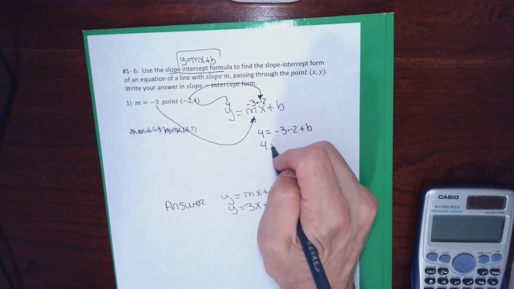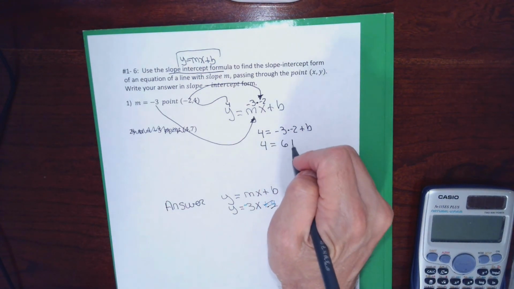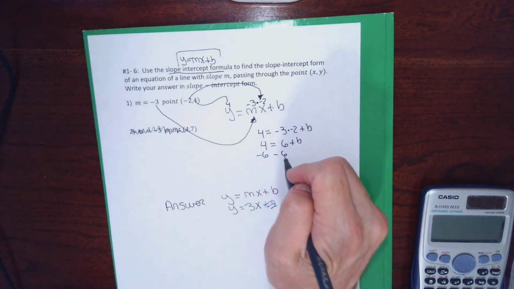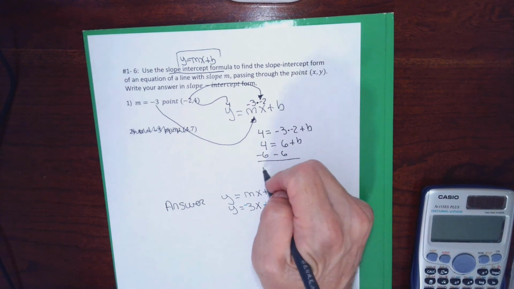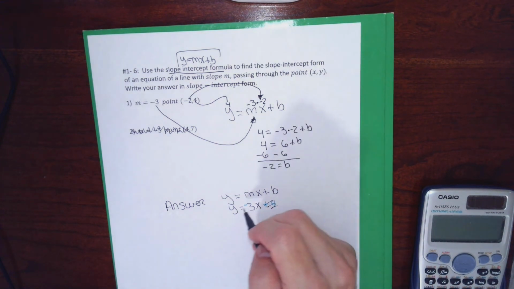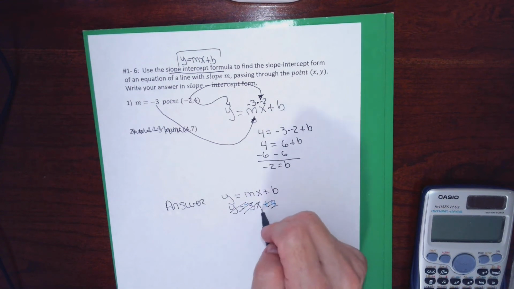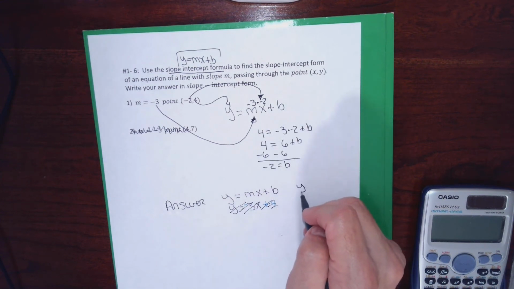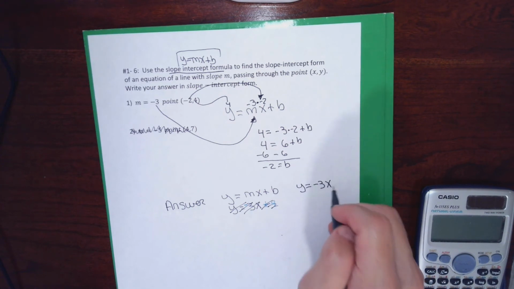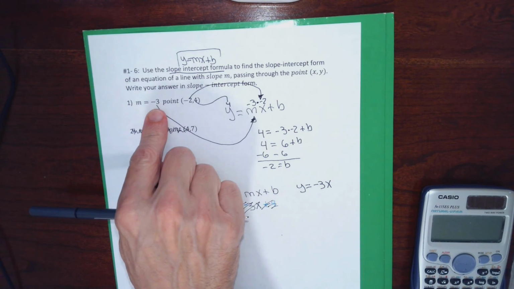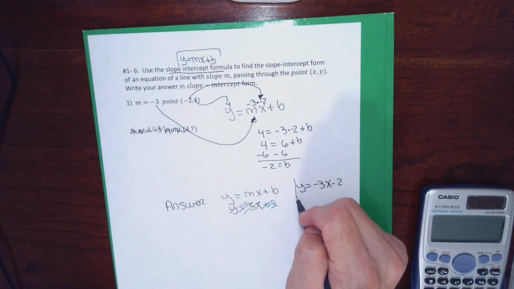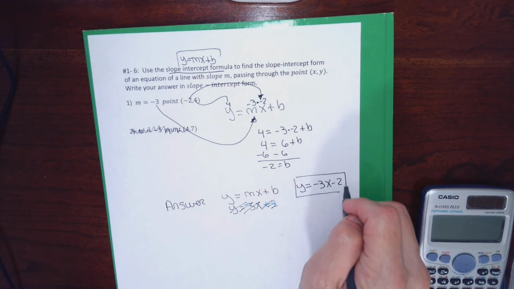Algebraically, this gives me 4 equals 6 plus b. So that's going to give me -6 minus 6, -2 equals b. Let me cross out this bad answer and put in what I think is the right answer. In my answer, there has to be a -3 preceding the x because the slope is -3, and my algebra tells me that the y-intercept must be -2.